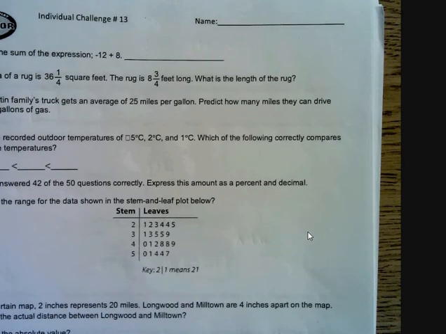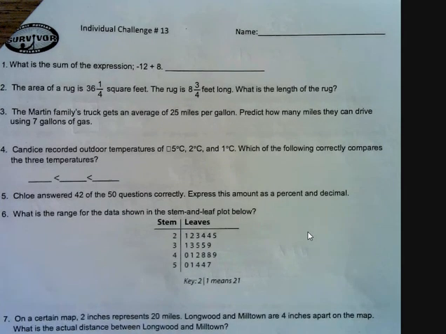All right, we are on individual challenge 13. Number 1, what is the sum of the expression negative 12 plus 8? I'm actually going to let you do that on your own. Just remember, you have to figure out which one has a greater absolute value, and then you find a difference for adding different signs. Number 2, the area of a rug is 36 1/4 square feet.